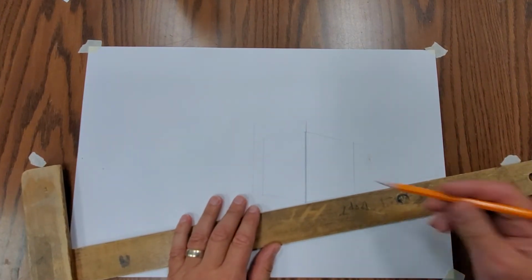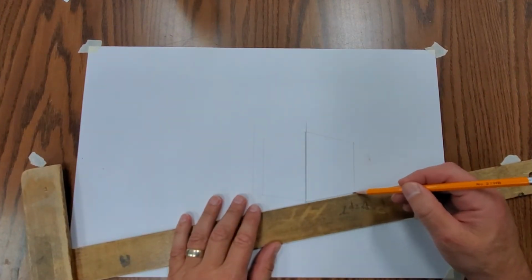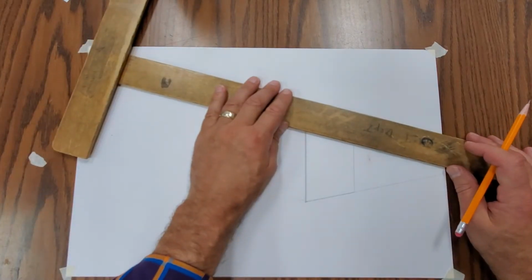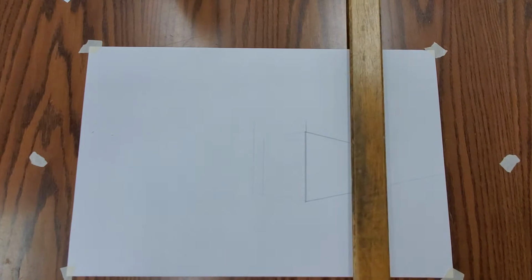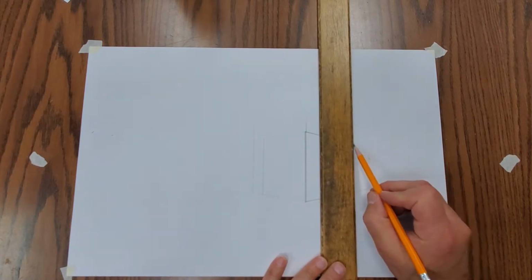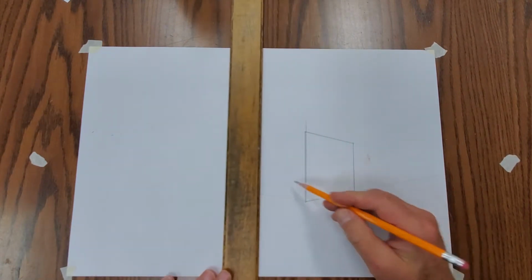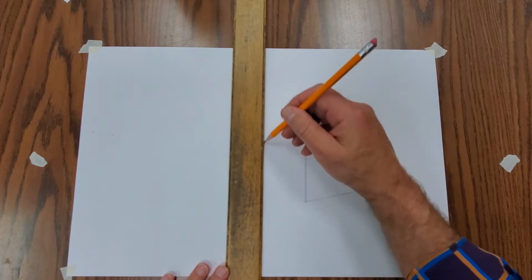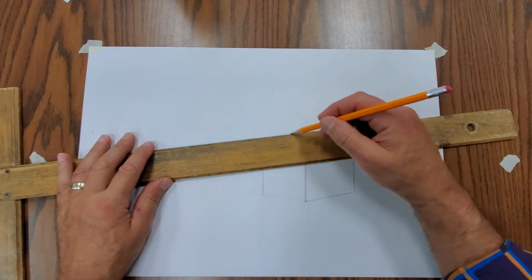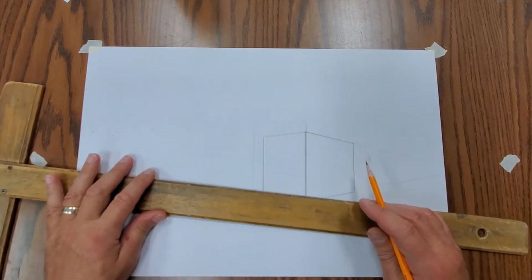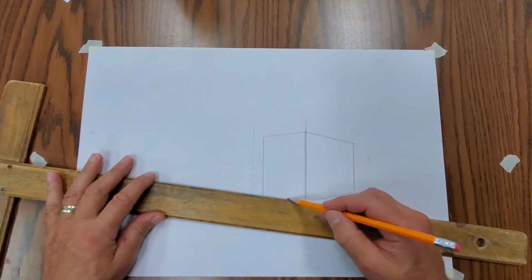Just keep in mind the right side of the building is going to go to the right point, okay? And then the left side of the building always goes to the left point. Then I take my T-square, I line it up here, and I draw that vertical line. Okay, so I just drew one in lightly to begin with. So here we go, and we're drawing that back to those vanishing points. So once again, left side, left point, right side, right point.